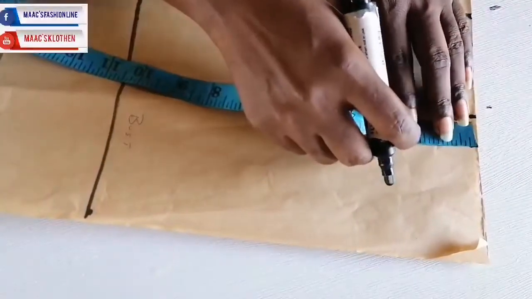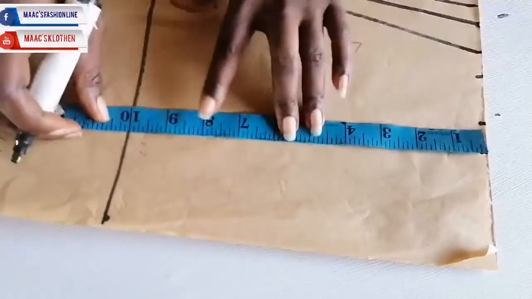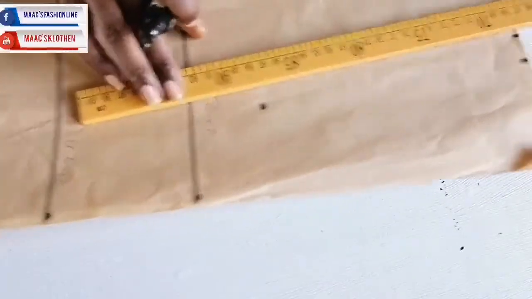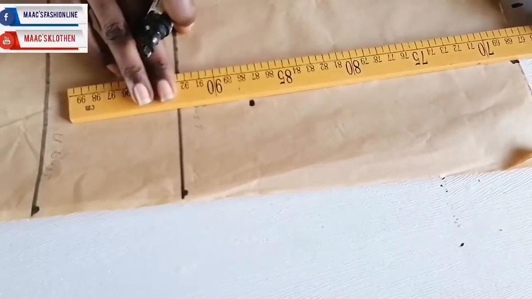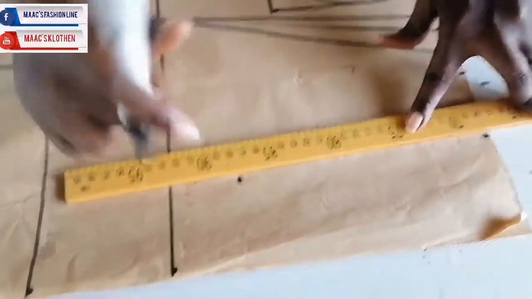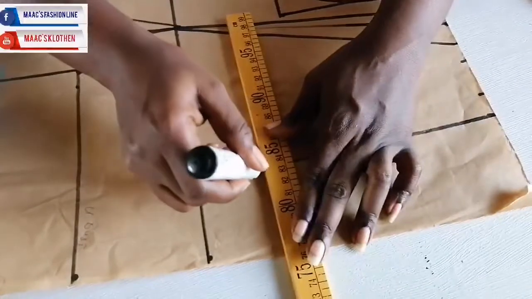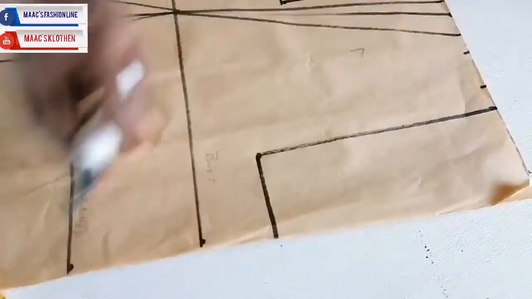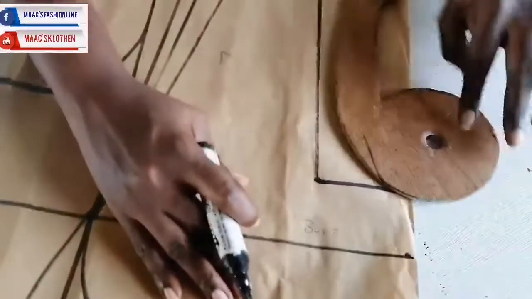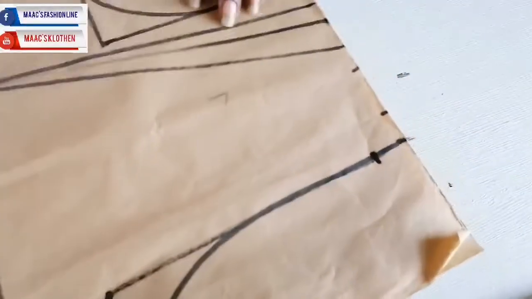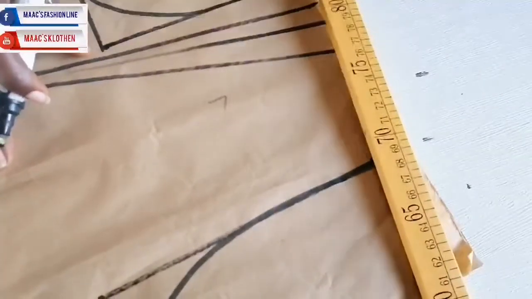The armhole we are going to use is 16. So divided into 2, that is 8. And so I'm going to mark my 8 here. Then I'm going to draw my armhole shape. Okay. So I'll reduce this by 1 inch for shoulder slope. Then I'm going to join it to my neckline.